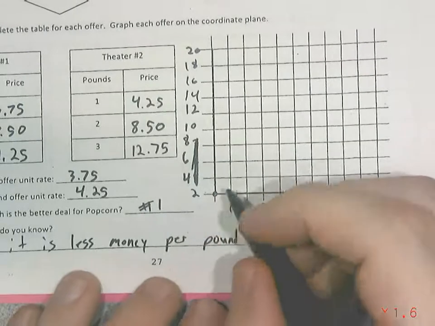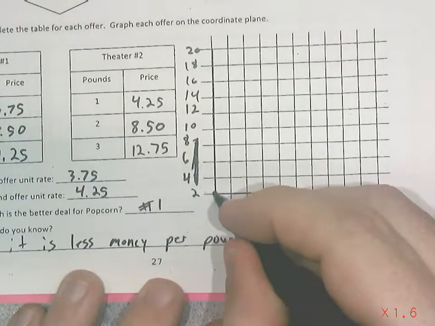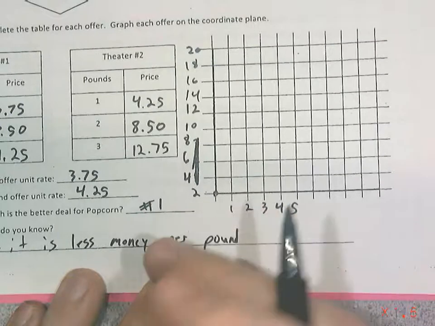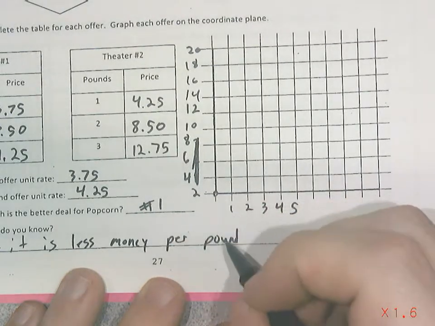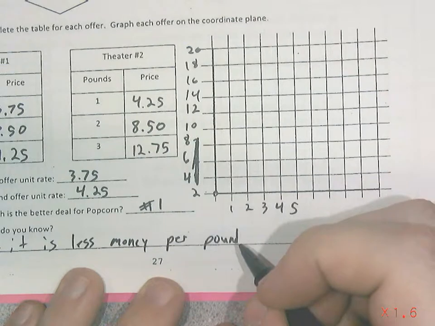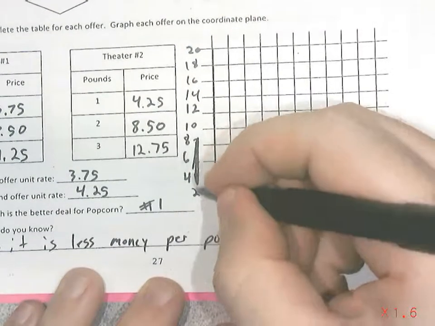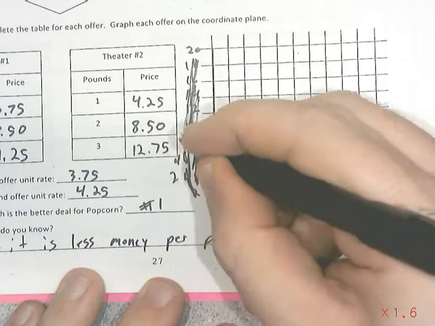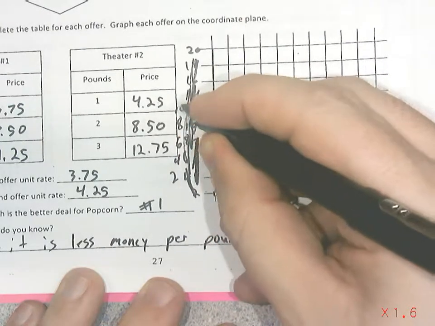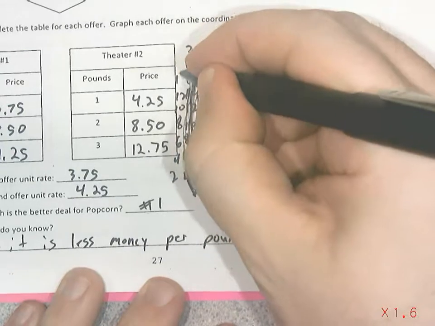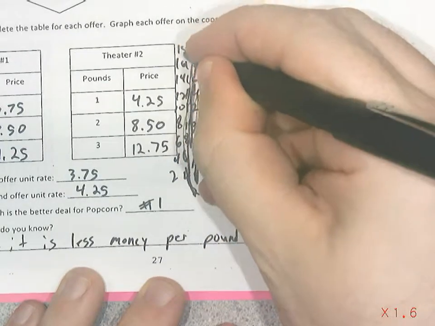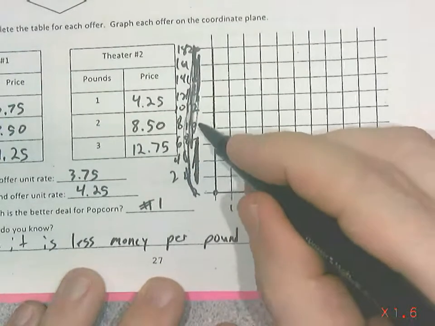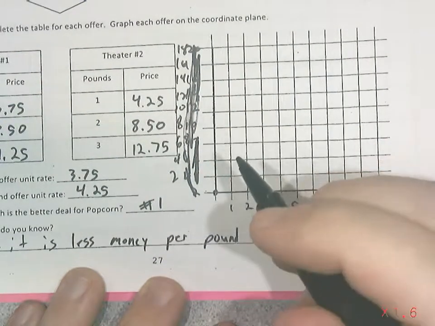Okay. So before I've bought any popcorn, they're going to be at 0 pounds, right? Or 0 price. So both of them are going to start at 0, 0. Did I do that wrong? Dang it. These are all moved up 1. 2, 4, 6, 8, 10, 12, 14, 16, 18 is what that's going to finish at. This is why we use pencil, kids.